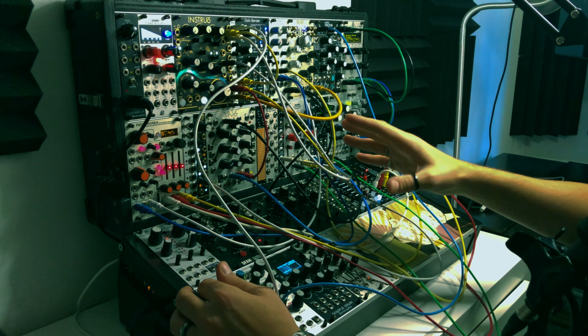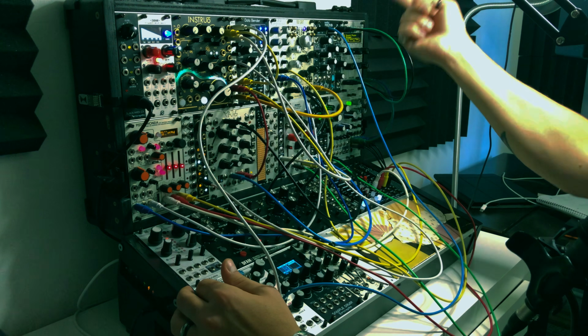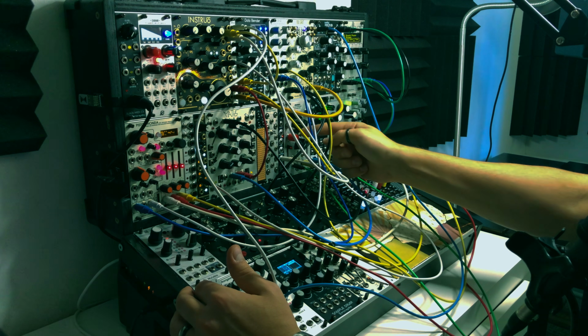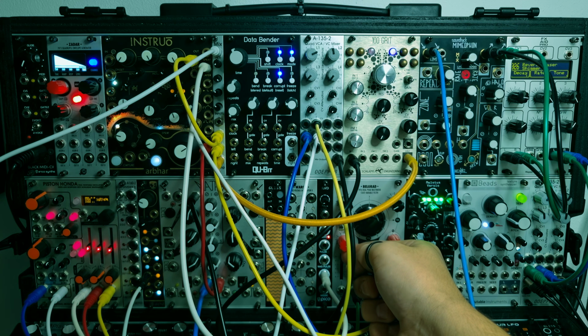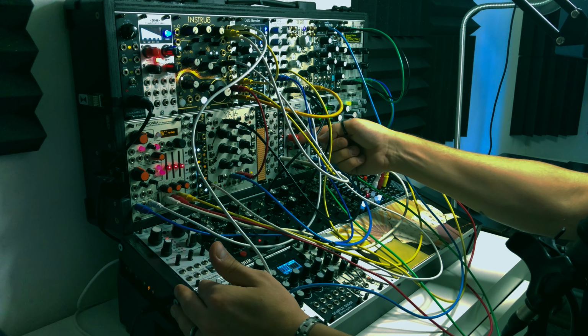And what I really love is creating something inside that low section that will affect the effects. Because for example here, we are cutting everything, but if we crank up the resonance, you are hearing this nice texture.